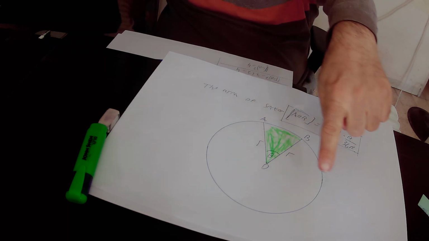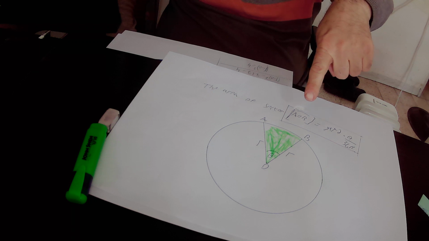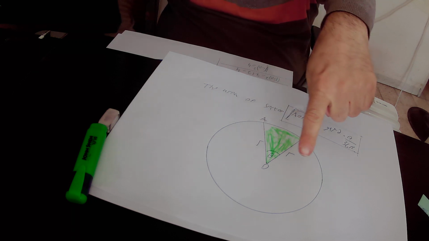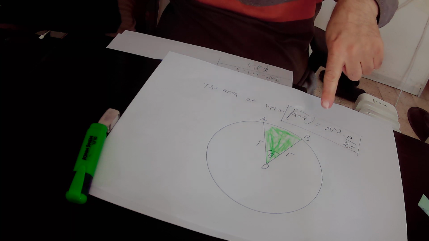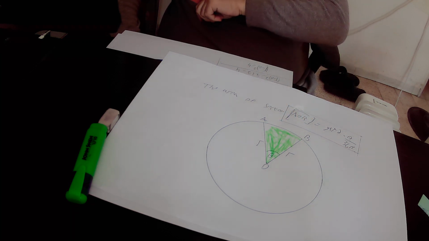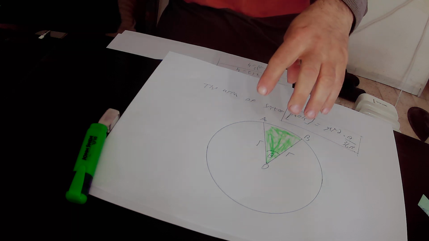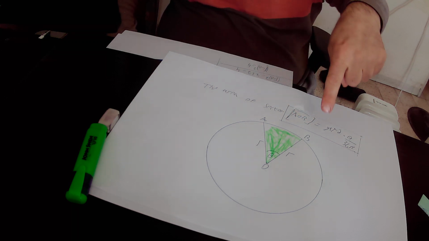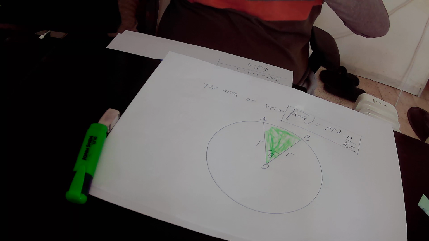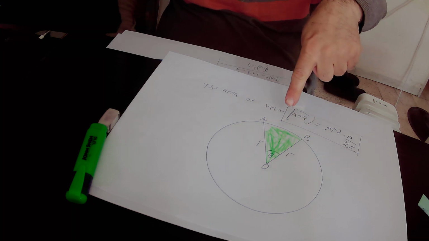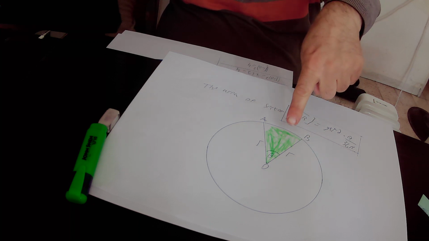If the circle is a cake, then a sector is a slice of cake. So the sector AOB consists of two legs. The first leg is AO and the second leg is BO. The two legs of this sector, AO and BO, are both the radii of this circle, equal to R. And the angle between the legs of the green sector AOB is theta.